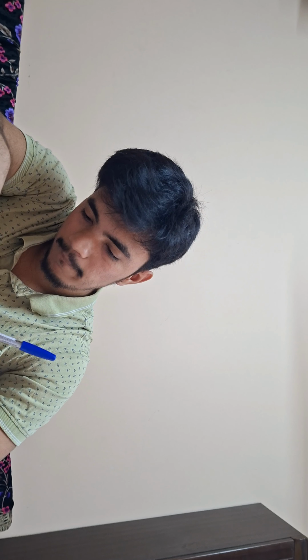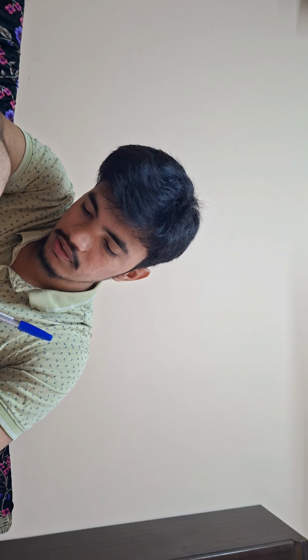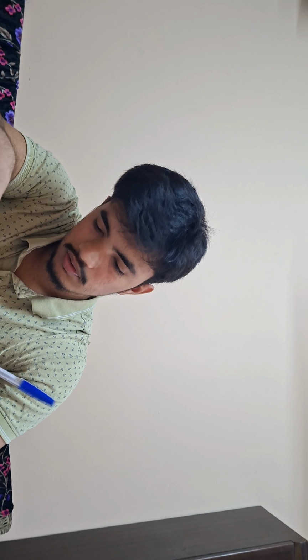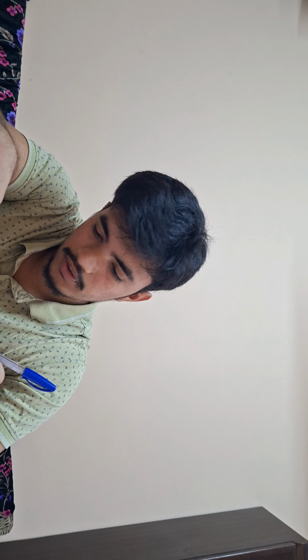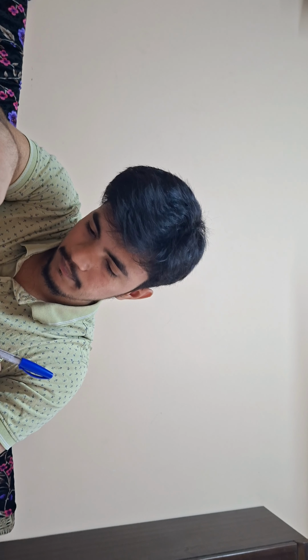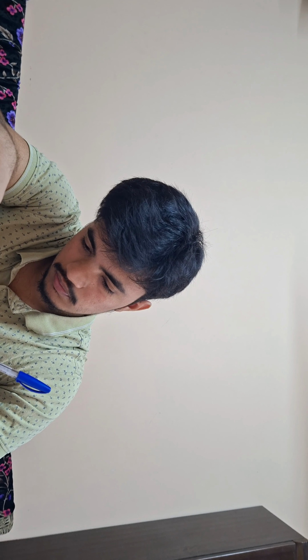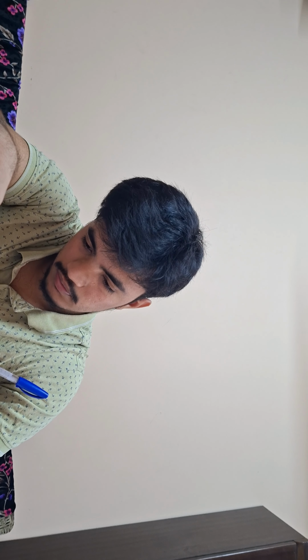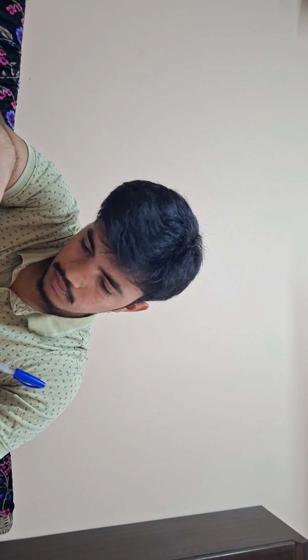If a of mid is less than the target element, then shift i to mid plus 1, else j equal to mid minus 1.